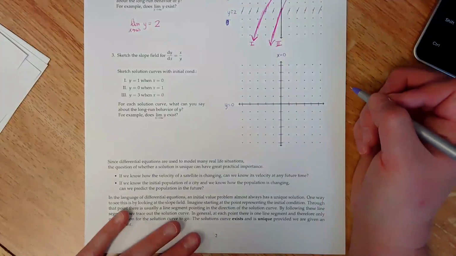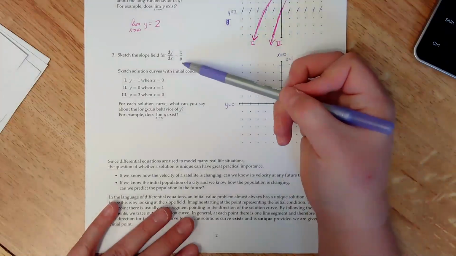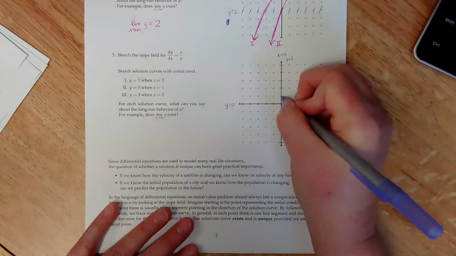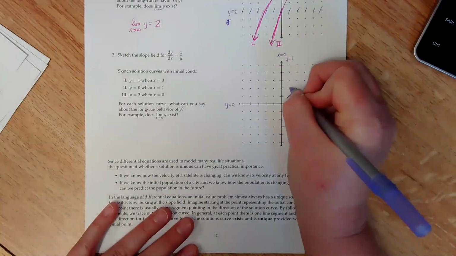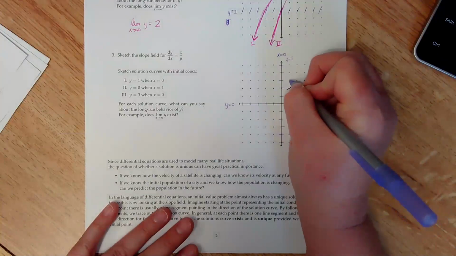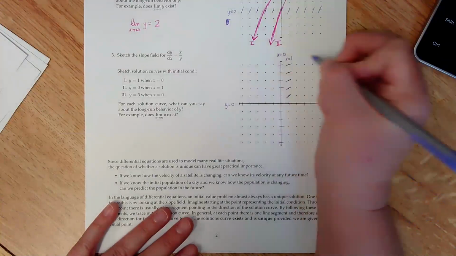Let's see, let's try x is equal to 1. So this means I'll do 1 divided by y. So 1 divided by, here y is equal to 1, is 1. 1 divided by 2 is a half, it's a little flatter. 1 divided by 3 is 1/3. Okay, so this looks like it's kind of flattening out.